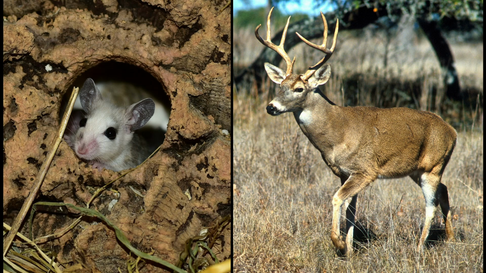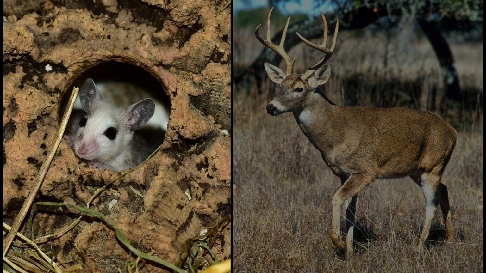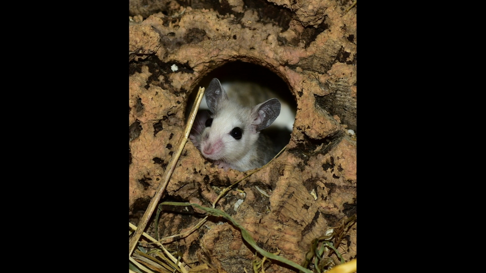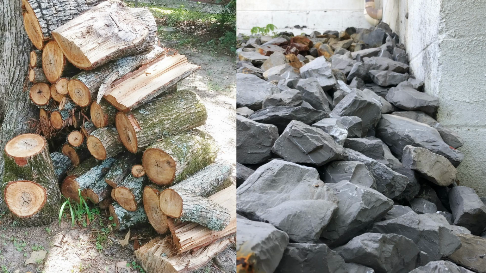So how can we use this information to control ticks? Let's focus on 2 common tick hosts: white-footed mice and deer. Small mammals, including mice, are often found in small, enclosed places where they can seek shelter and raise pups after giving birth. Some examples of areas preferred by small mammals include log piles, and rock walls.